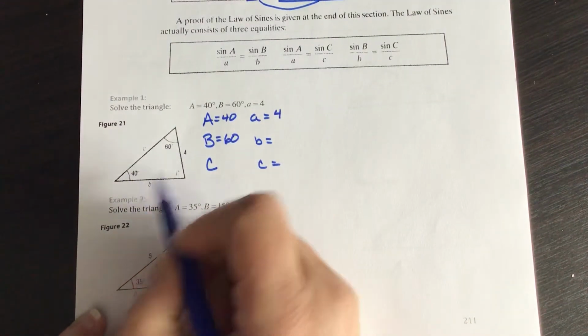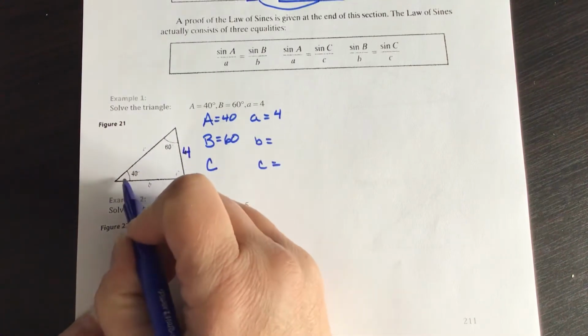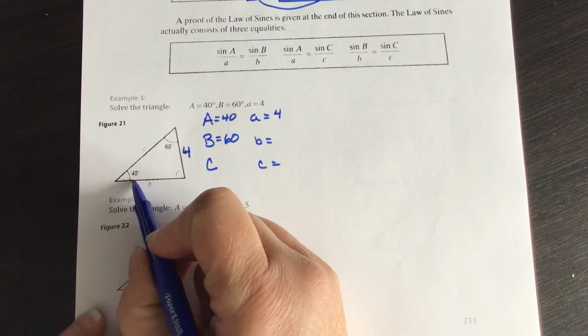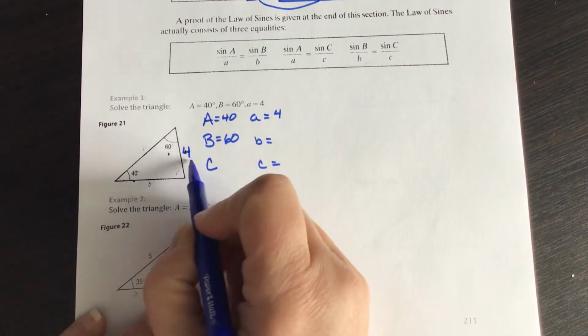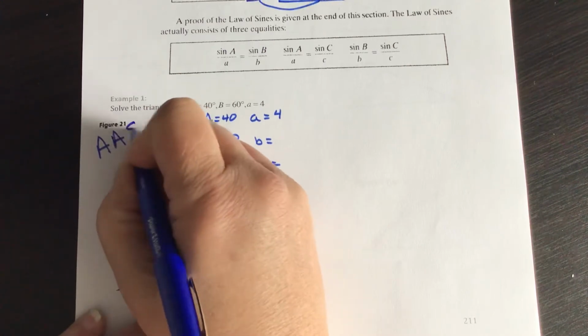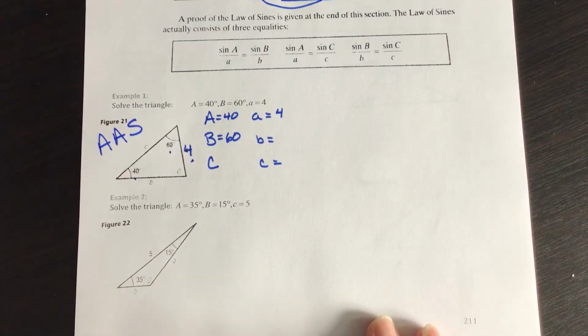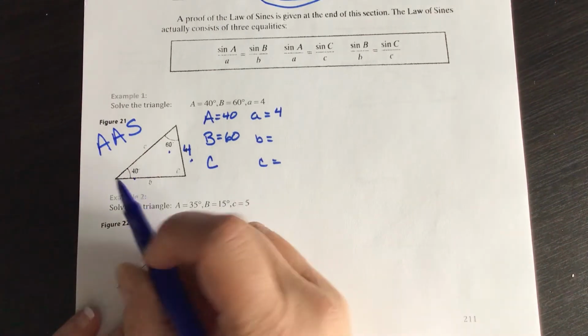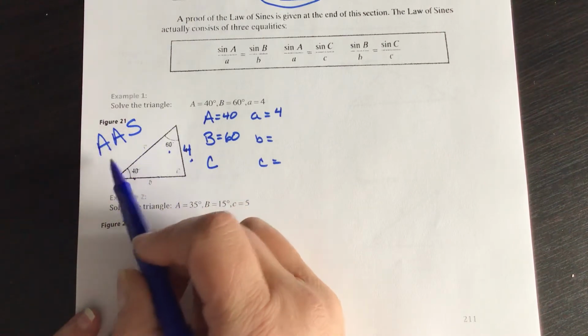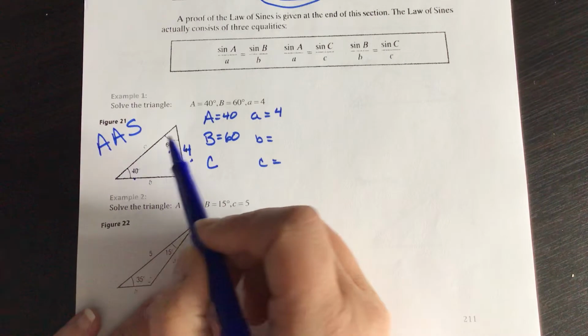So if I just go around the triangle, I have an angle that I know, an angle, and a side. If we remember back to geometry, we talked about triangles and different information that we know. There were theorems about angle, angle, side, side, angle, side, side, side, side.